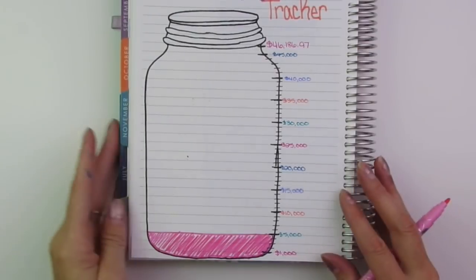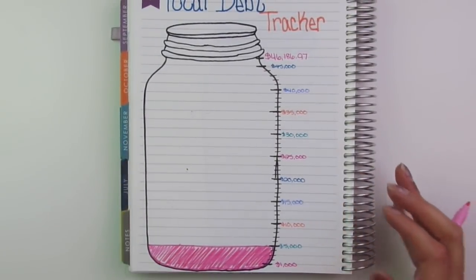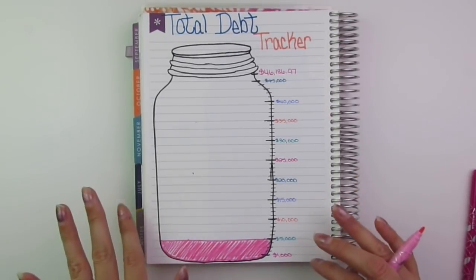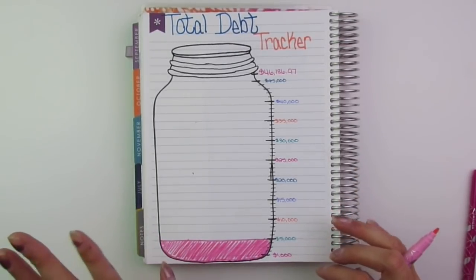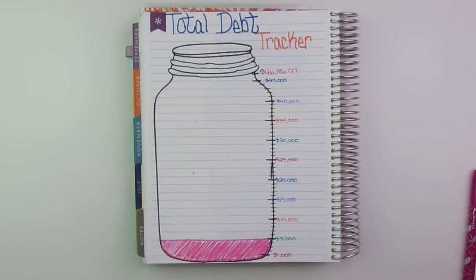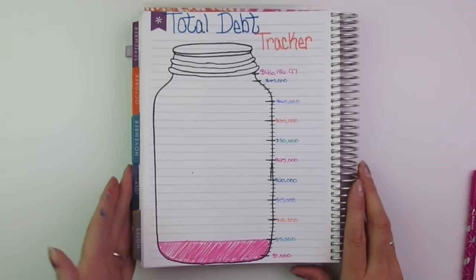So there you have it. I am $5,000, but to be exact, $5,614.97 into paying off my debt of $46,186.97. So that is very exciting.